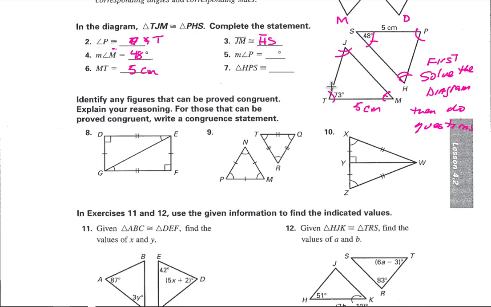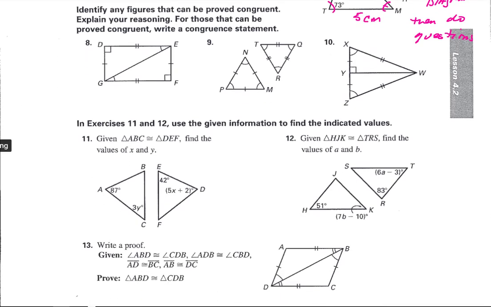We got angle P is 73 degrees because it's congruent to T, which is already given as 73 degrees. Angle M is 48 degrees, so by third angles, we can figure out what the other angle is, and those are going to be congruent.